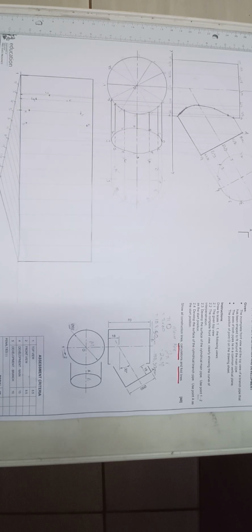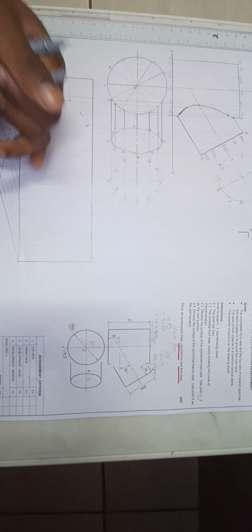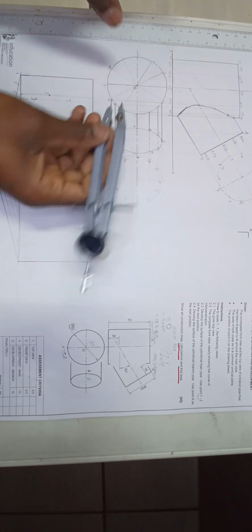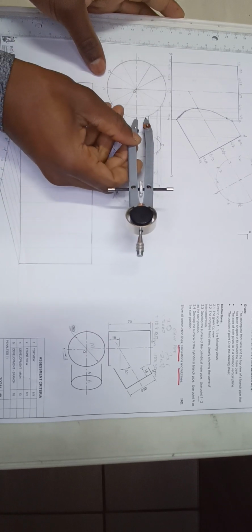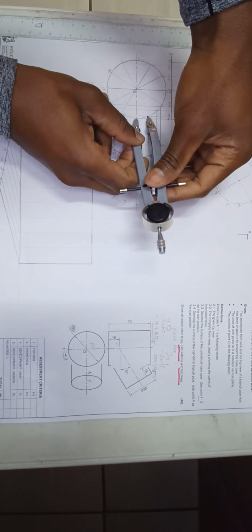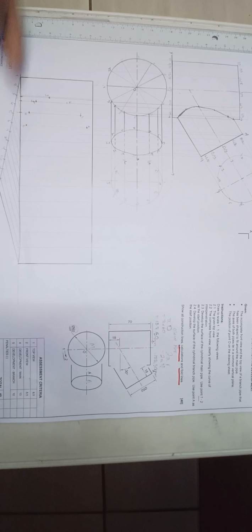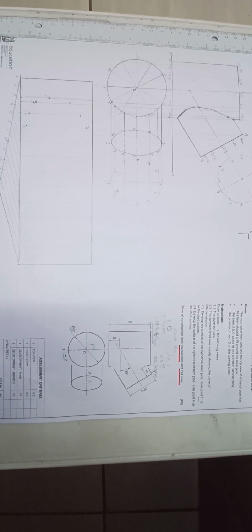So from 4 approaching 5, you come across B, which is here. Okay, so from 4 you're going to 5, you approach 5.